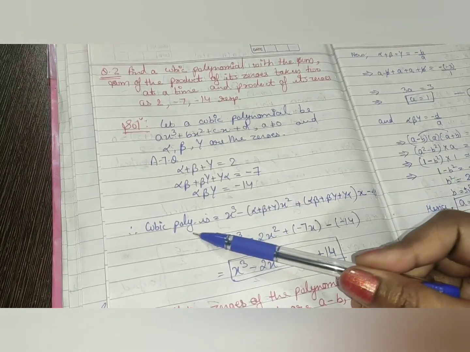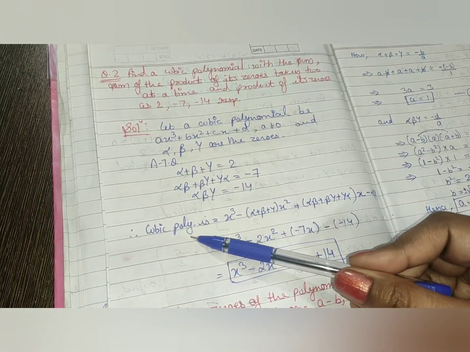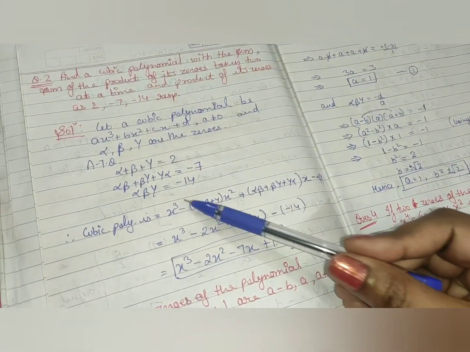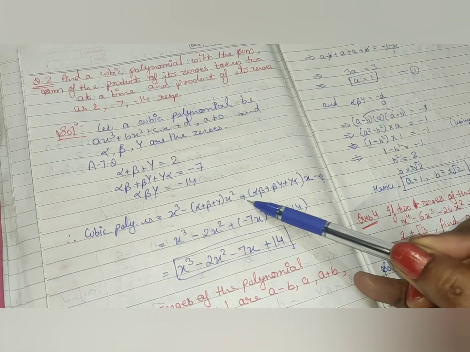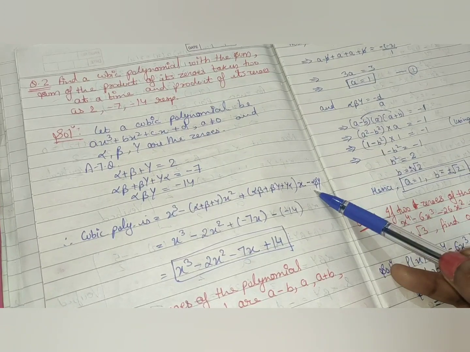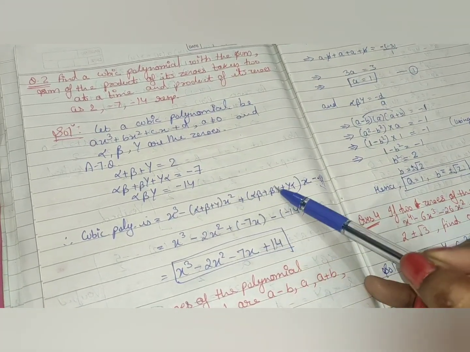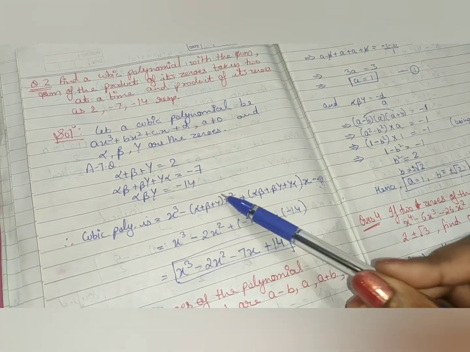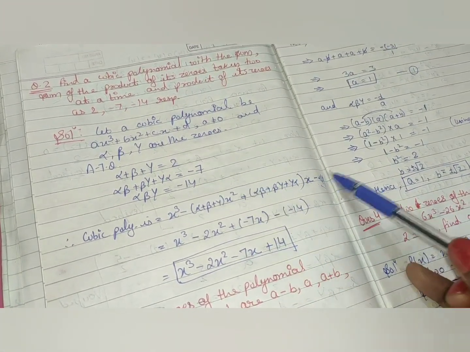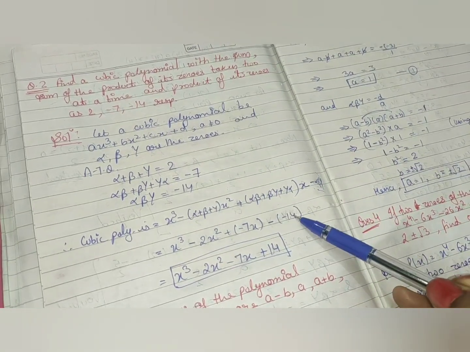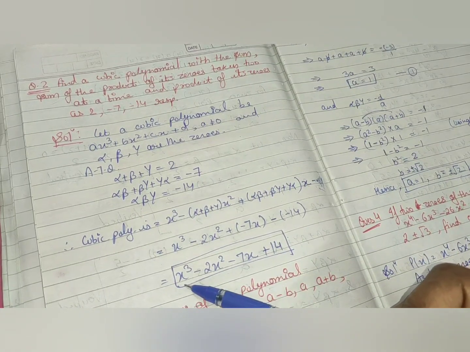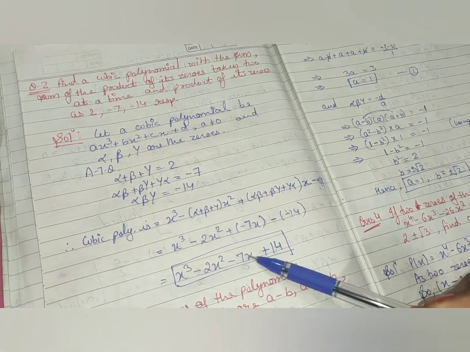Now you know this cubic polynomial, as I already discussed in the starting videos and under concepts, how to form a cubic polynomial. So yes, this one, x cube minus sum of the zeros into x square plus sum of the product of two consecutive zeros into x minus product of zeros. Just simply put the values in place of this. So when I will put the value of this as 2, here in place of this I will put minus 7, and in place of alpha, beta, gamma I will put minus 14. So just solve the sign now. So finally you will get x cube minus 2x square minus 7x plus 14.